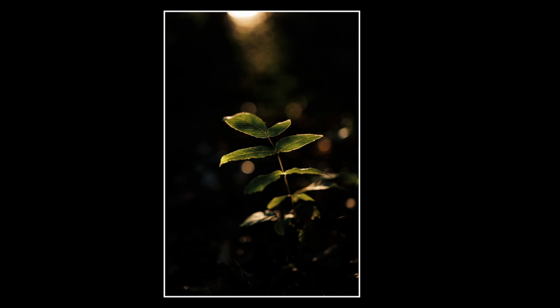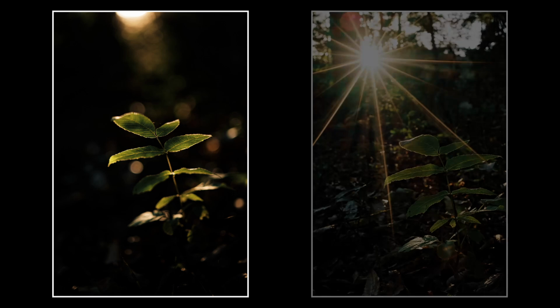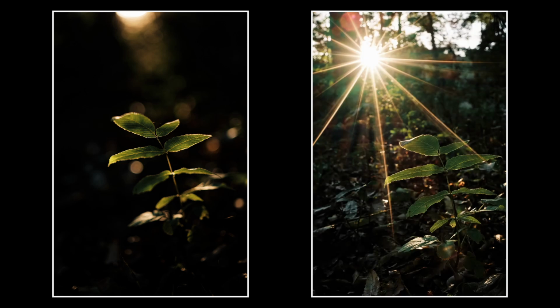Now, there's really nothing else for you to look at in this frame. But if I shoot the same scene at f11, we get a very different image. While I might want you to look at the leaves of the plant in the foreground, chances are you're going to start with that giant sun star and the bright sun in the background and have trouble settling on those leaves because of all the other detail that's now visible from stopping down and using a deep depth of field.